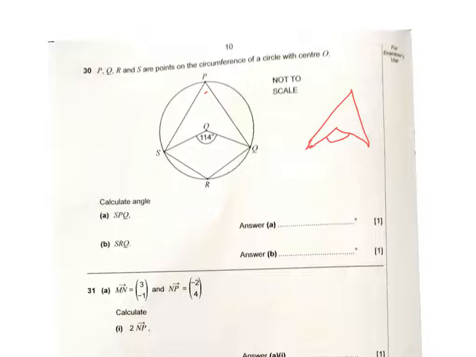So this angle here is twice that. Which means if I know the angle at the center, I halve it to get the angle at the circumference. Or if I know the angle on the circumference, I double it to give me the angle at the center. So the angle at the center is twice the angle on the circumference. Therefore, to get this angle, we have 114 divided by 2, and that gives us 57. So that angle is 57 degrees.